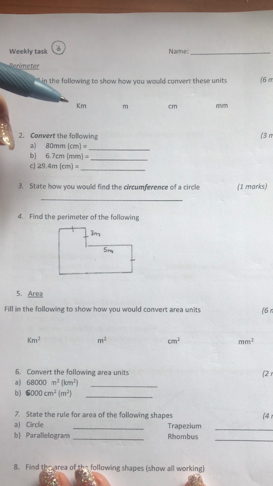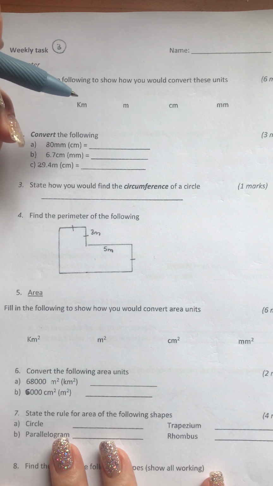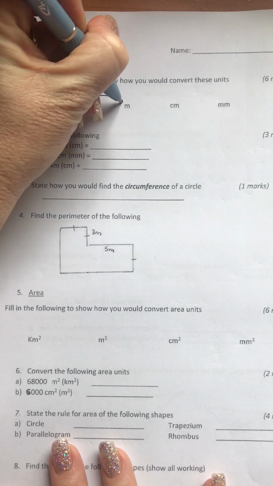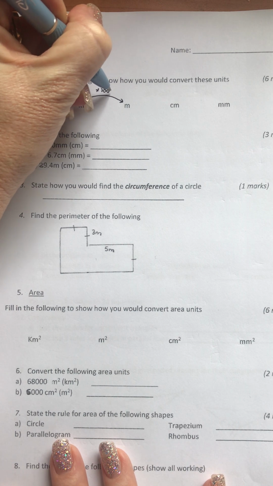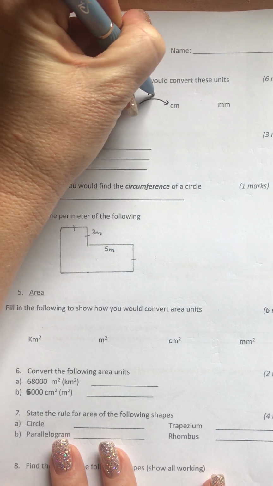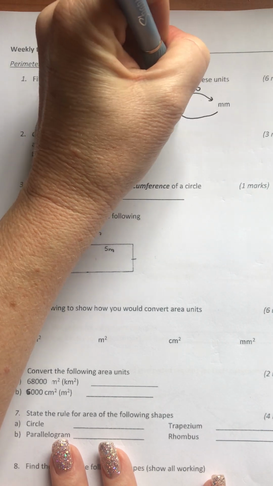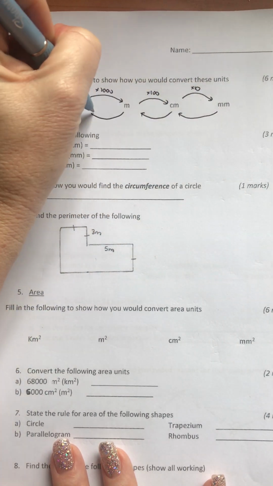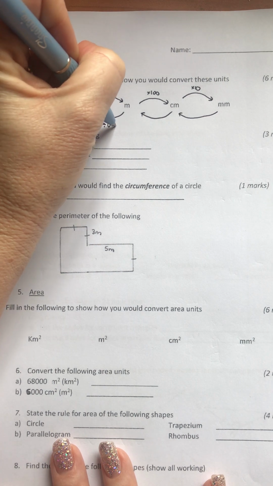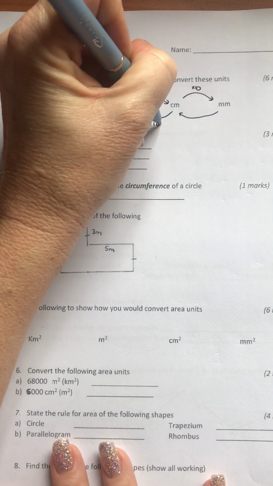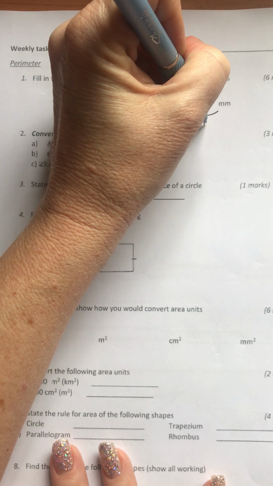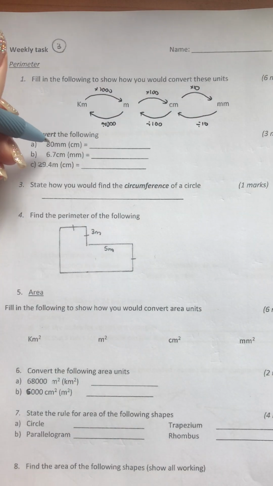So starting with our area conversion, perimeter conversion diagram, so kilometres to metres, we are multiplying by 1,000, metres to centimetres multiplying by 100, centimetres to millimetres multiplying by 10, and then when we're going back the other way, we are dividing. So dividing by 1,000, dividing by 100, and dividing by 10. So then we're going to convert these ones here.